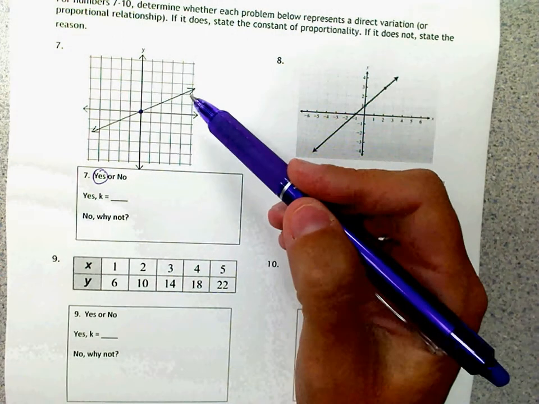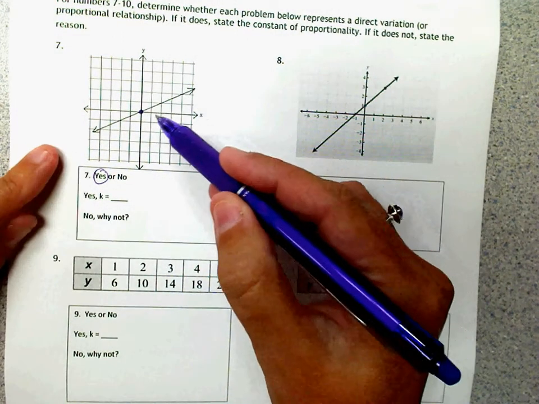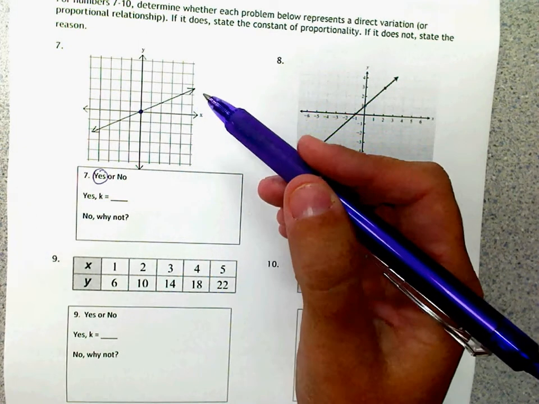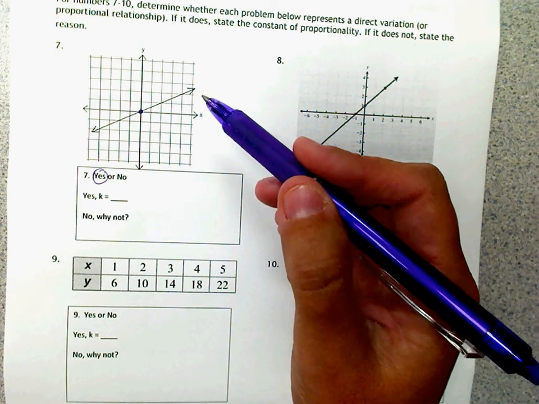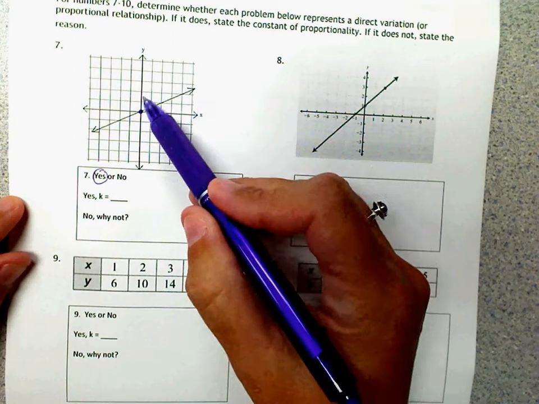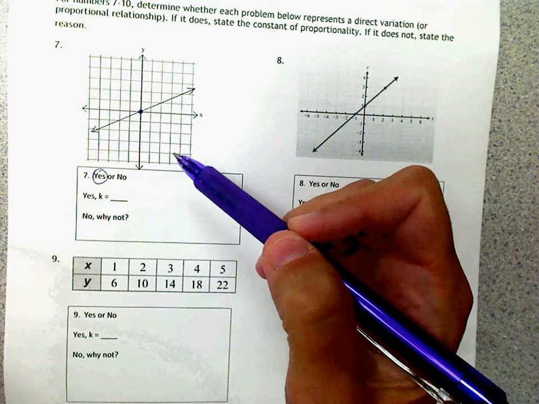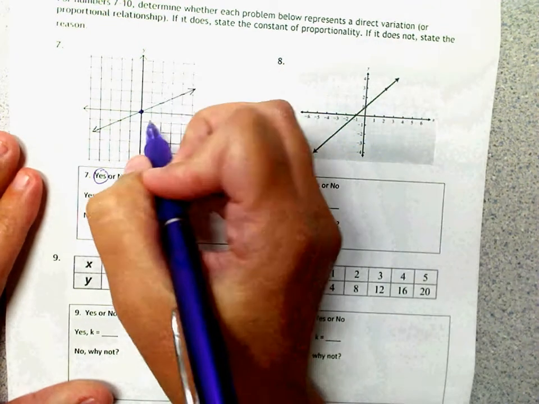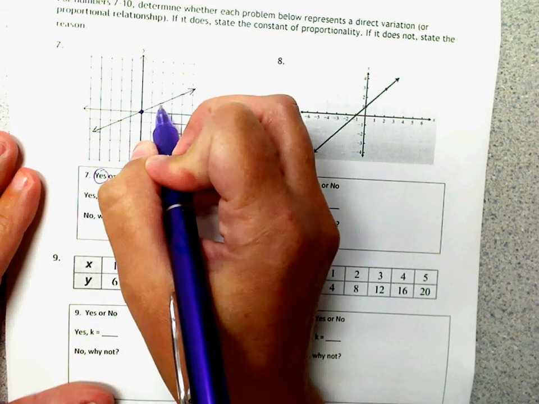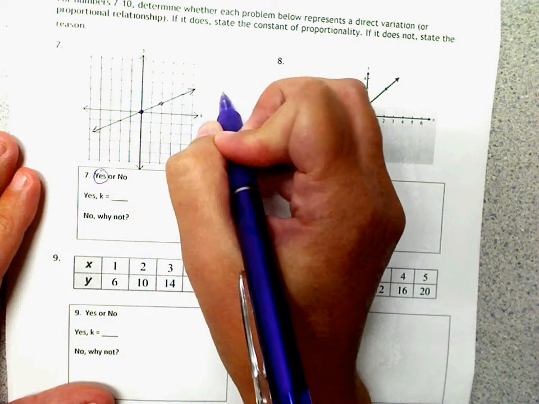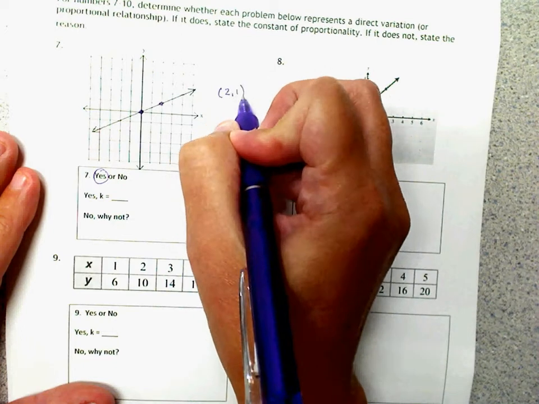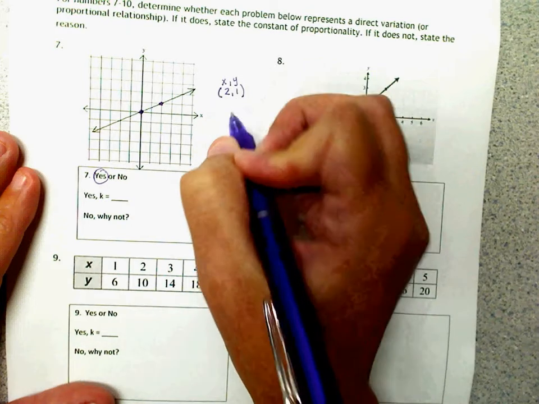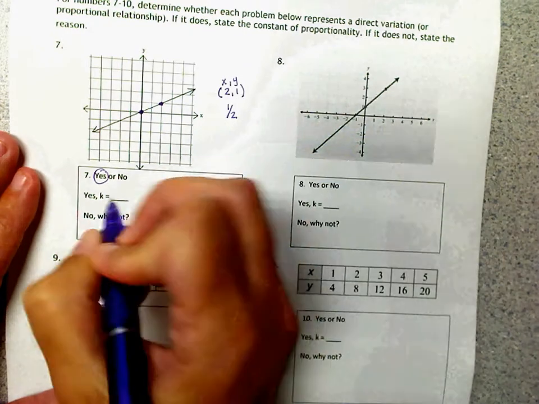The easiest way to determine what the constant of proportionality is, is to just look at your slope. It's really just your y values divided by your x values. So we can look at this coordinate here. This coordinate is 2, 1, and so our k is just the y value divided by the x value, which is 1/2. So that's one way to find it.